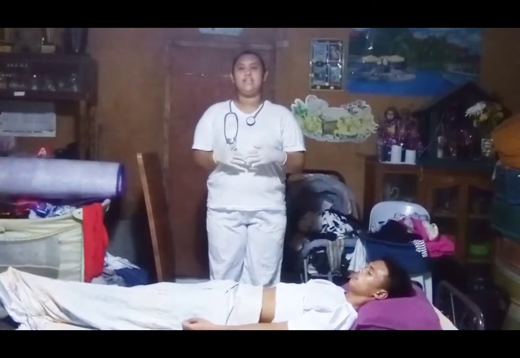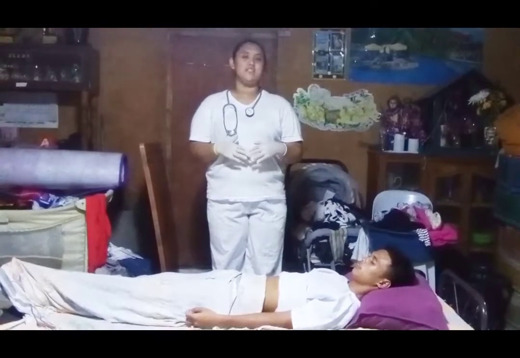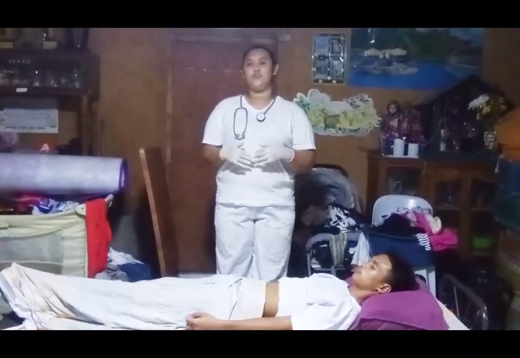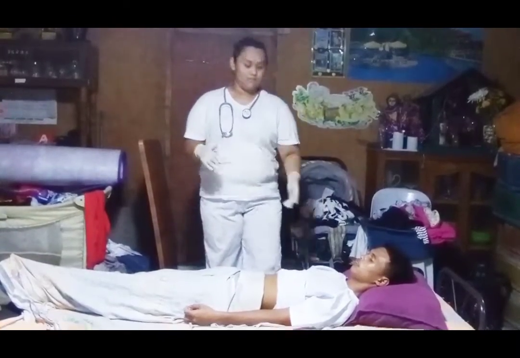Blunt percussion on the kidneys. Ask the client to sit with his or her back to you. This is the proper position in percussing the kidney. Place the left hand on the costovertebral angles. This is the proper position of the hand on the costovertebral angles. Repeat the steps as before to complete the assessment; the procedure is still the same. Okay.